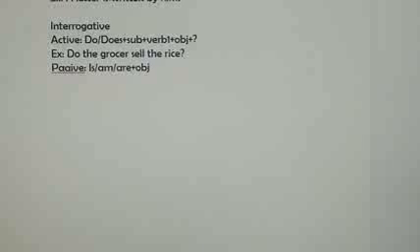Then I will use the V3 form of verb. It means the third form of verb. Then I will use by and doer along with the sign of interrogation.